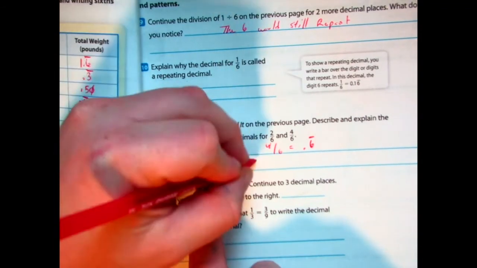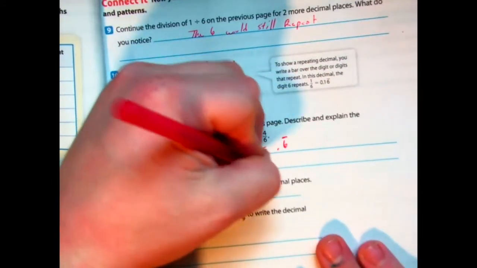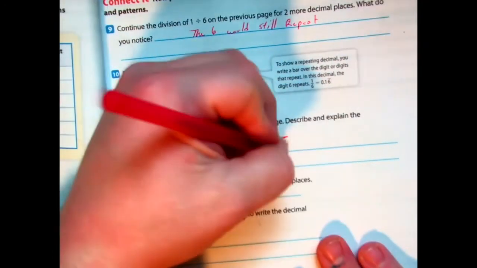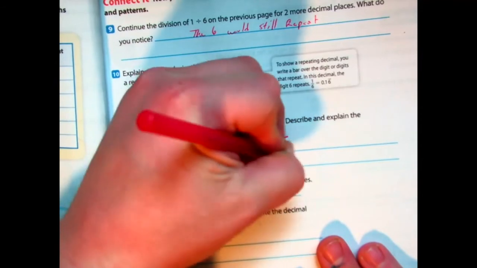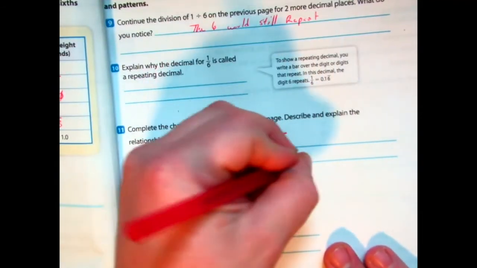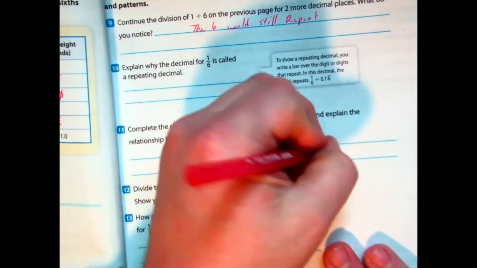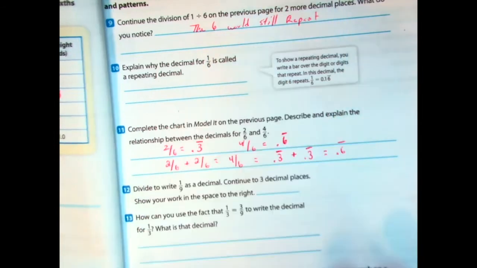We know that 2/6 was equal to 0.3 repeating, and if I added these together, I would get 0.6 repeating. You got that? Good.